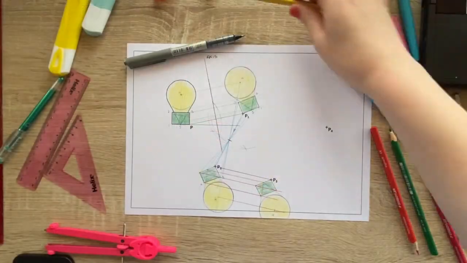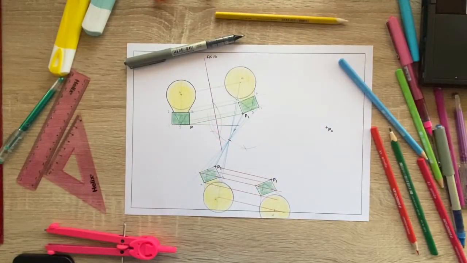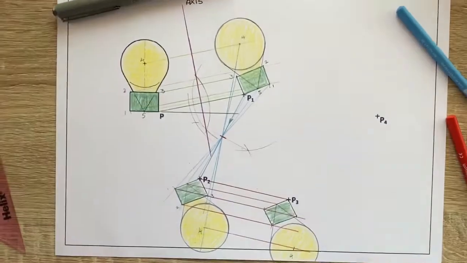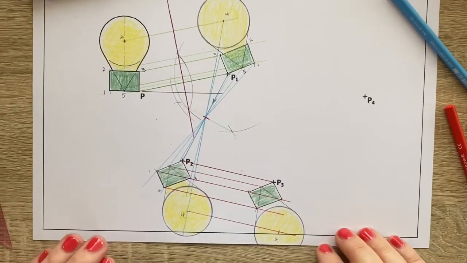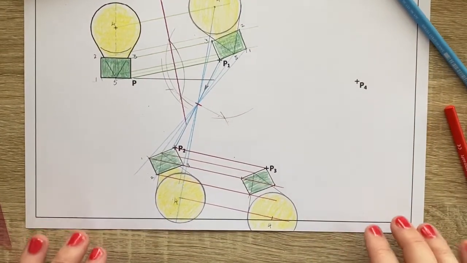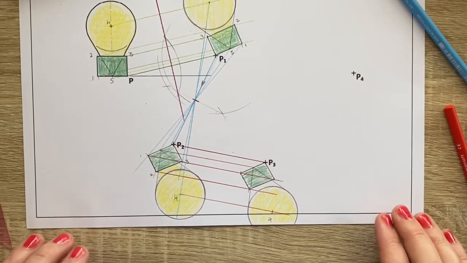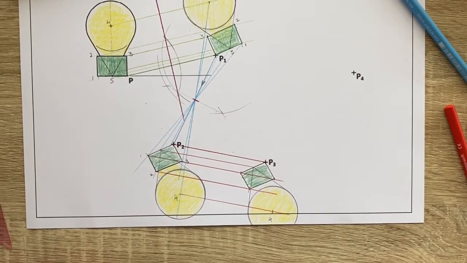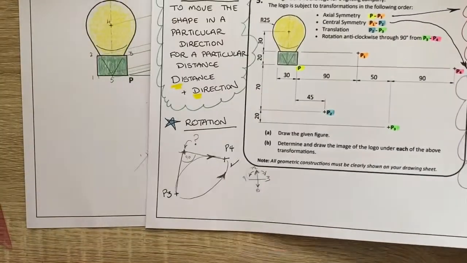Okay, the last bit of this, the rotation. The bit you typically don't like. It's not just that you don't like it, you're a bit afraid of it. Now, I don't particularly like it either, but I'm not afraid of it, and the aim is to make you the same. Okay, so I am going to pop this down in front of me now again for a minute.